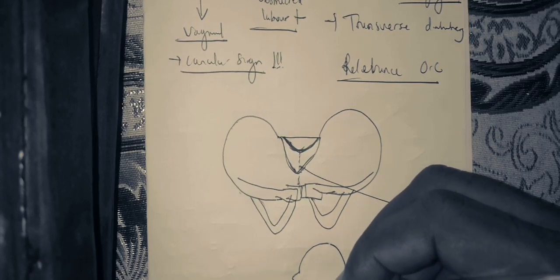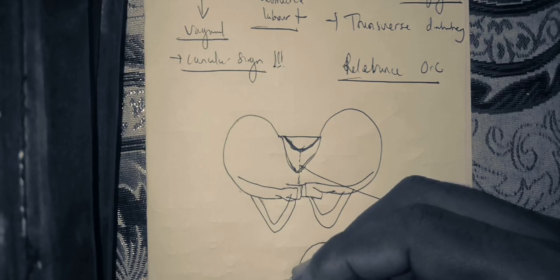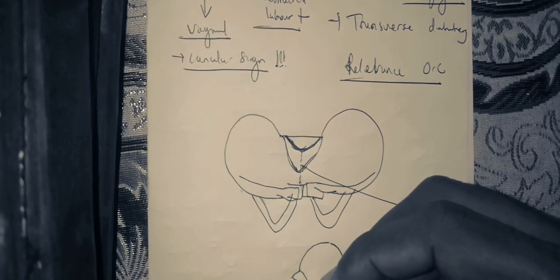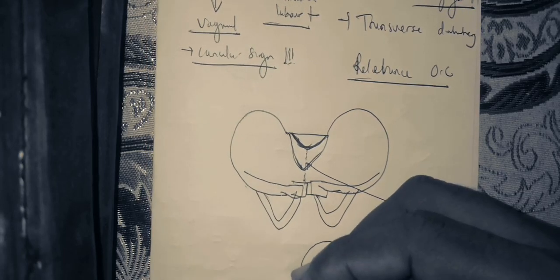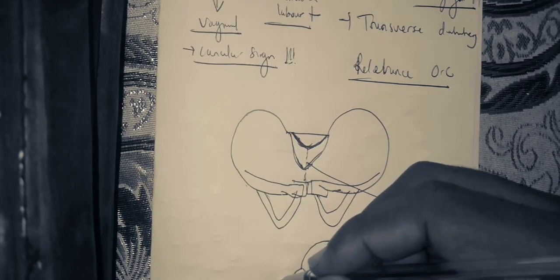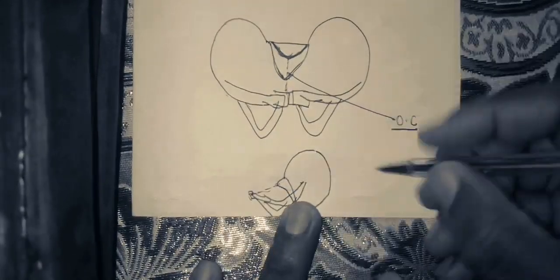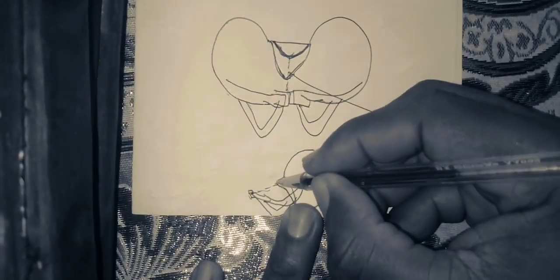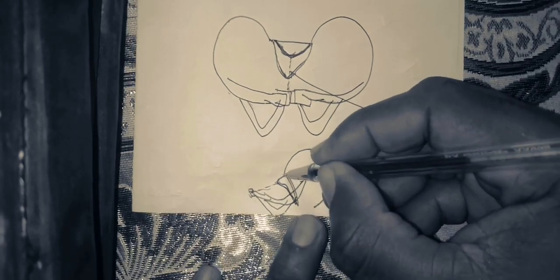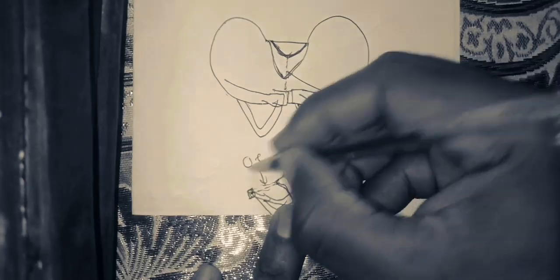This is the promontory, and this is the pubic symphysis with the rami here, and the rami are connected here, and this down. So that distance is from here to here, as you can see. So in the lateral view, the distance from the sacral promontory up to the pubic symphysis is still called the obstetric conjugate.